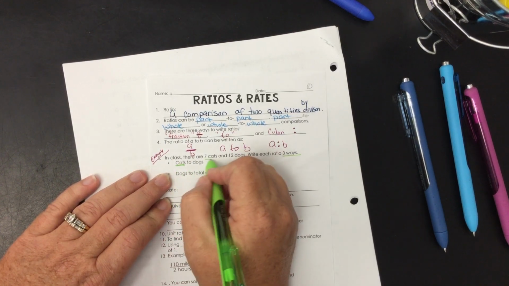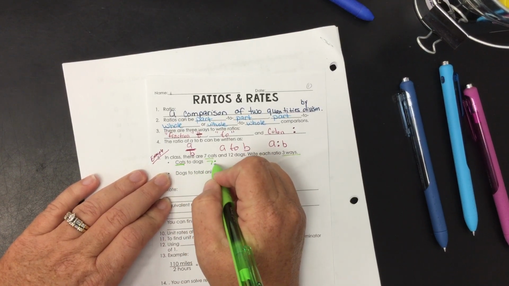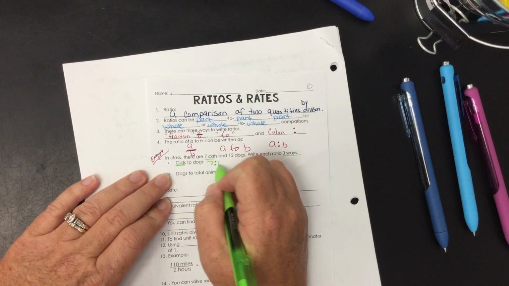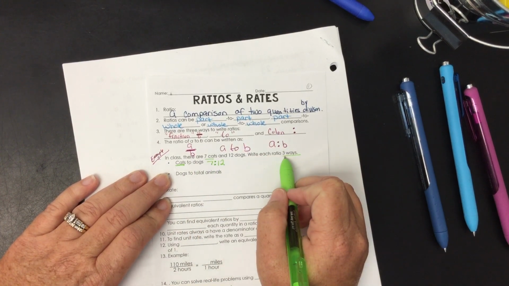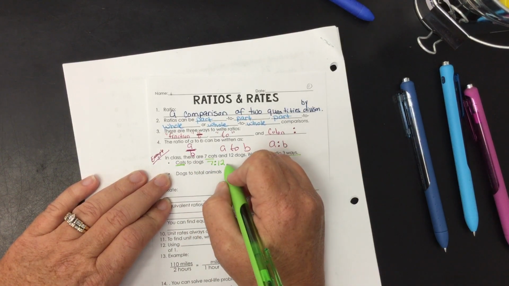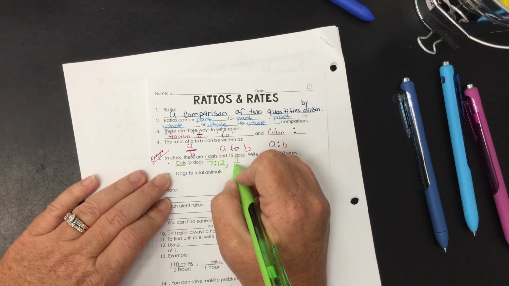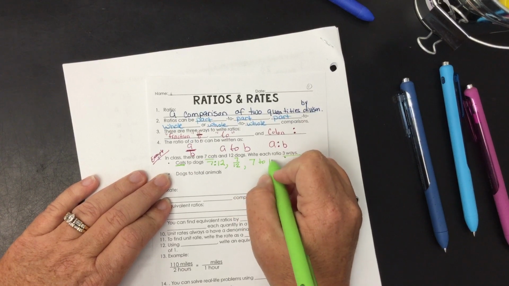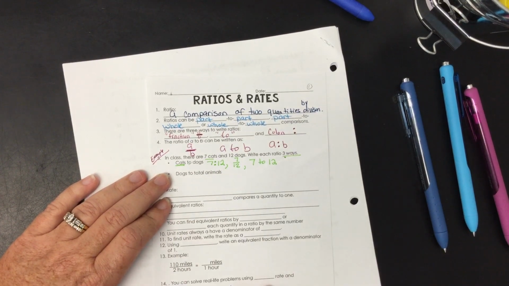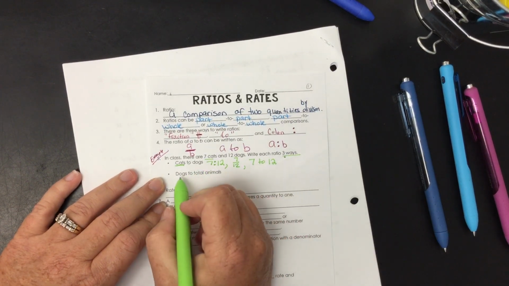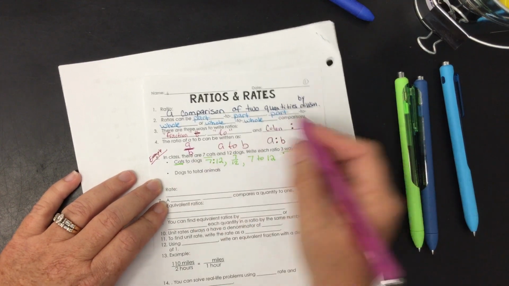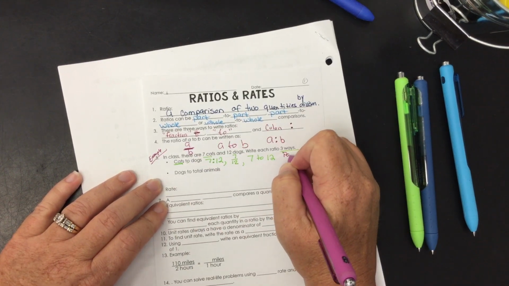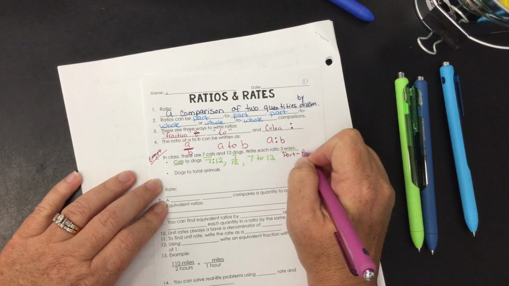So there are 7 cats to 12 dogs. And we're writing them all 3 ways. So 7 to 12, 7 to 12, and then 7:12. So this would be an example of a part to part.